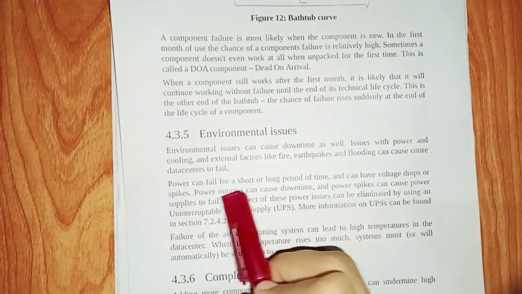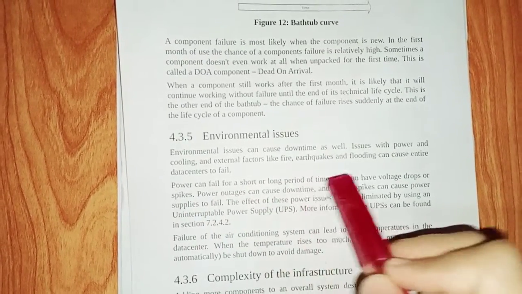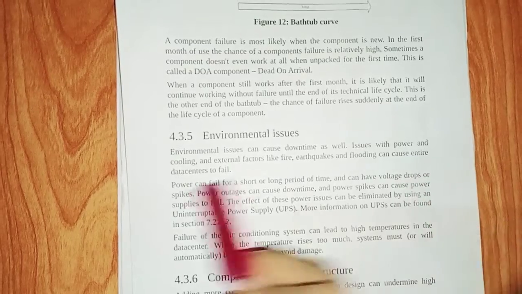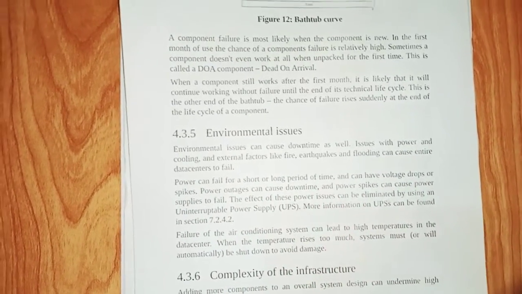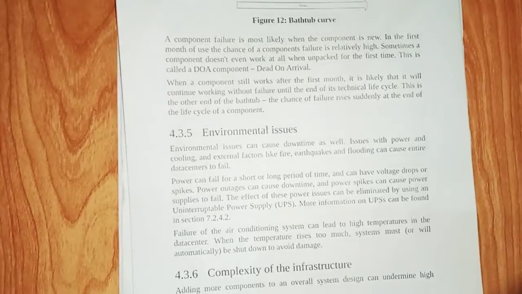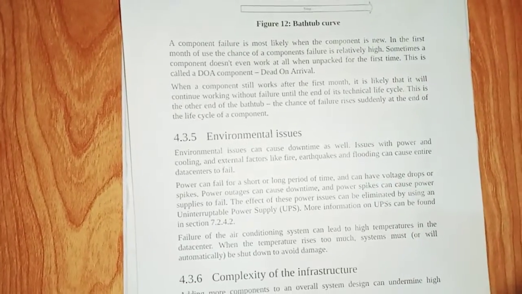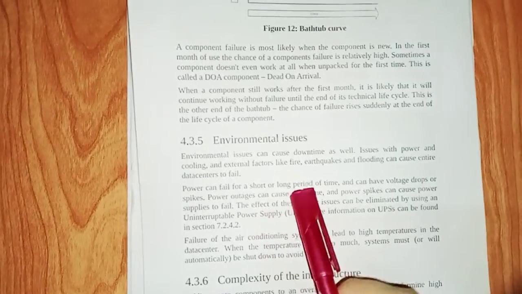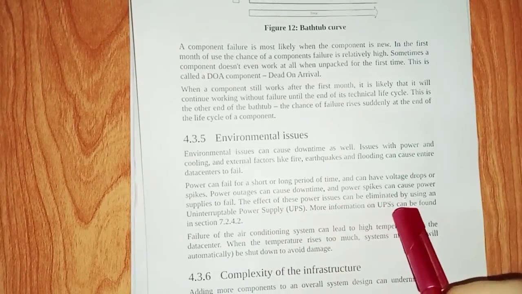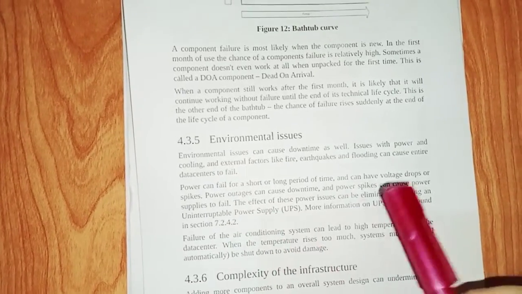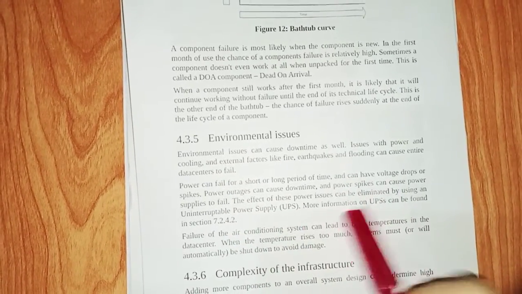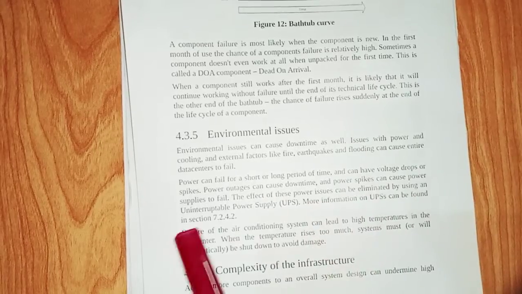Power can fail for a short or a long period of time, and we can have voltage drops or spikes. Power outages can cause downtime, and power spikes can cause power supplies to fail. The effect of these power issues can be eliminated by using an uninterruptible power supply, UPS, and more information on UPSs can be found in the sections.